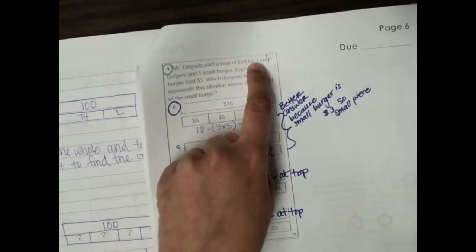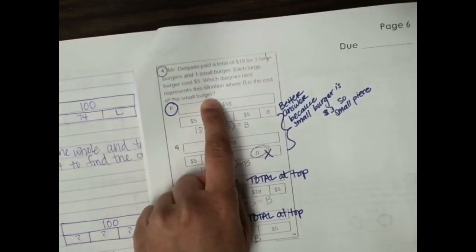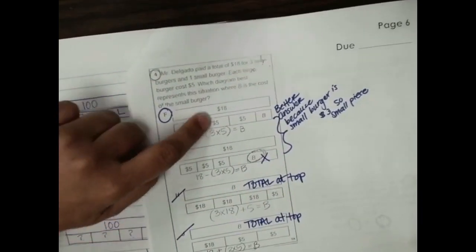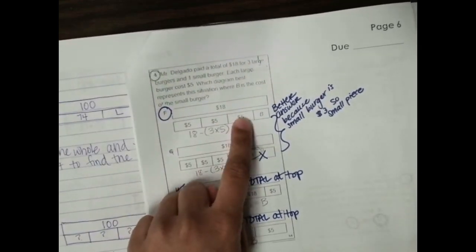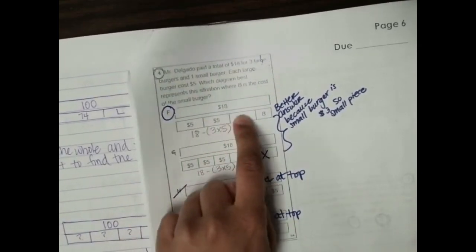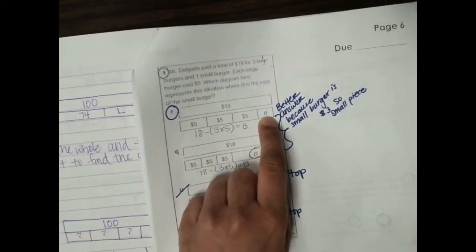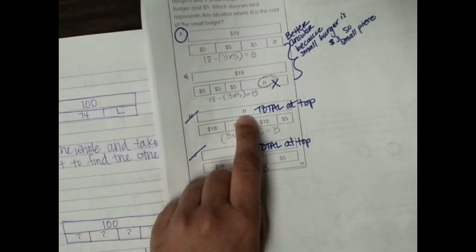The large burger costs $5. So you know that's 5 times 3. And then it says, what is the cost of the small burger? So that's what you're looking for. That's a part of the total purchase. So the answer is F, because that's your total. There's your 3 burgers, and then you subtract, you do 3 times 5, which is 15, and take that away from 18. That's going to give you the cost of B.